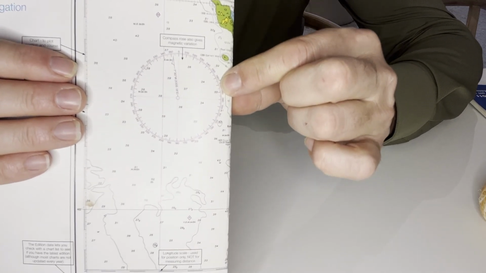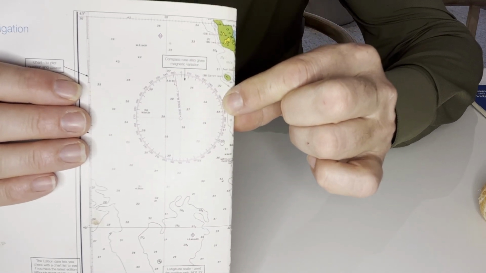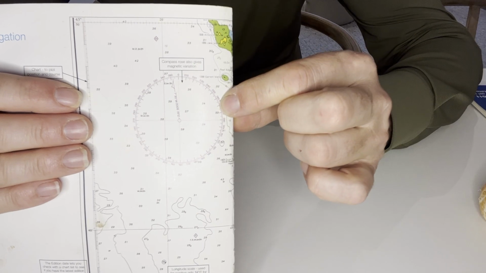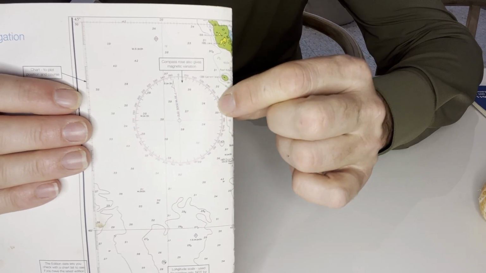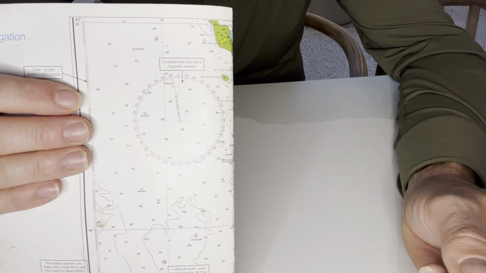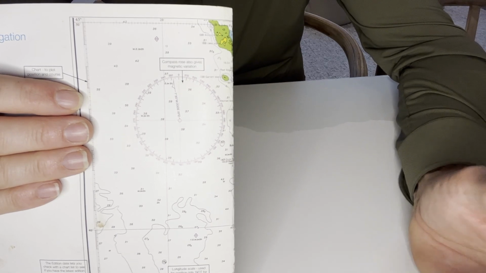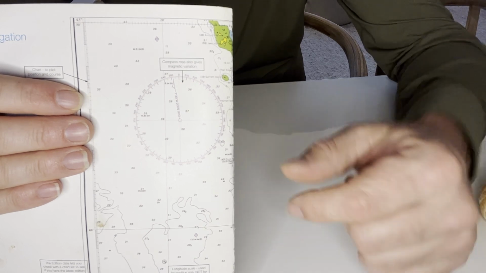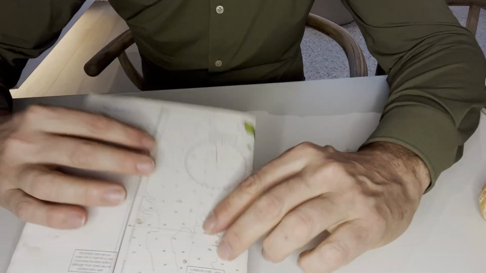So it's very important that you know about magnetic variation in the area that you are navigating in. For the south of France, at the moment, it's roughly 0, but it can be influenced by local effects like rocks or anything else that can have a magnetic field around it, and it just deviates that magnetic line that goes around the world a bit.